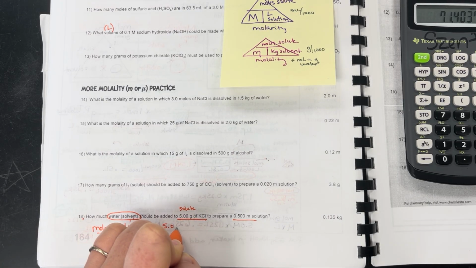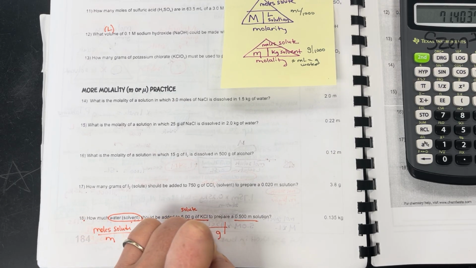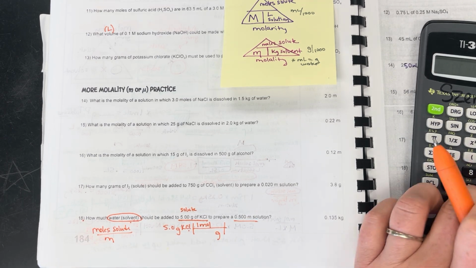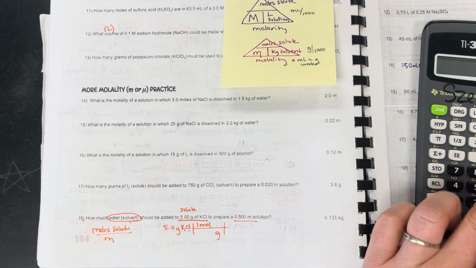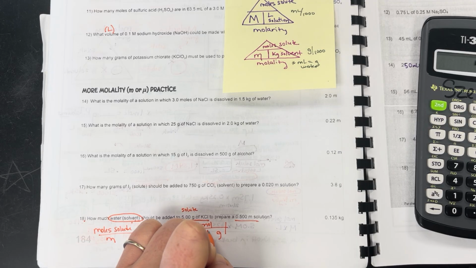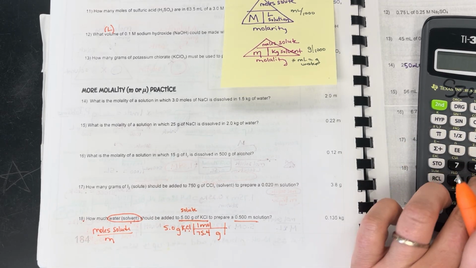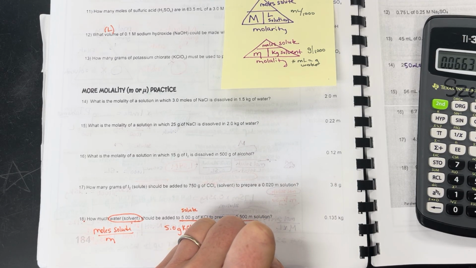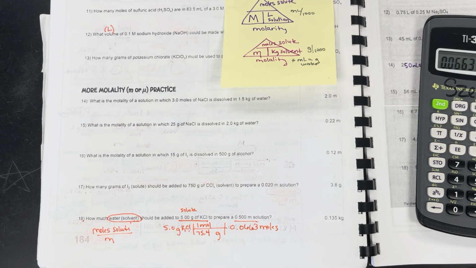That's not moles. So I'm going to have to first turn that into moles. I know that 1 mole of anything is equivalent to its grams on the periodic table. So Cl is 35.45 plus K, which is 39.908, and I get 75.4 grams. So 5 divided by 75.4 gives me 0.0663 moles. Remember, I don't really like to round until I'm done with my problem.